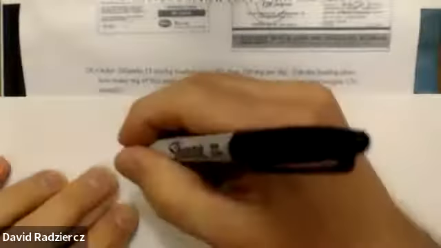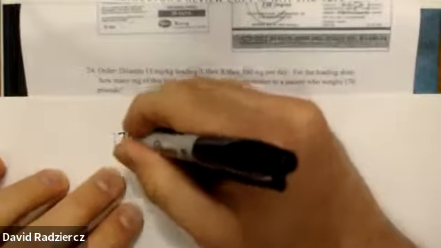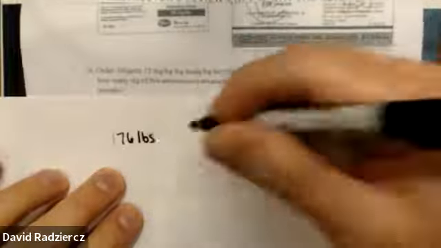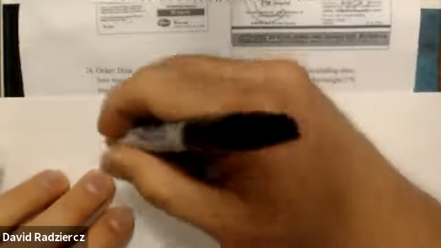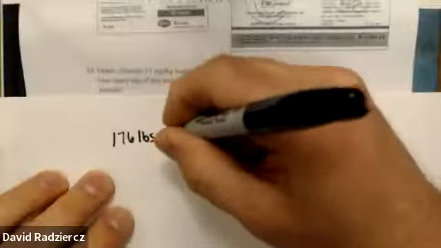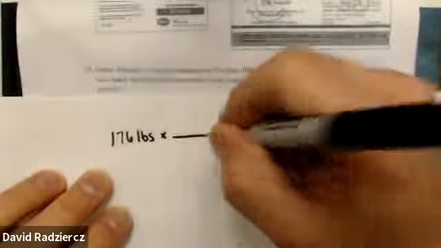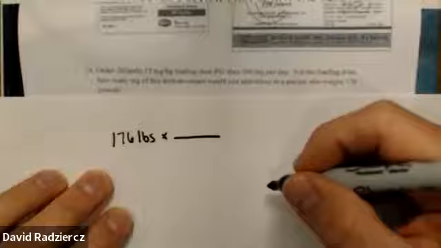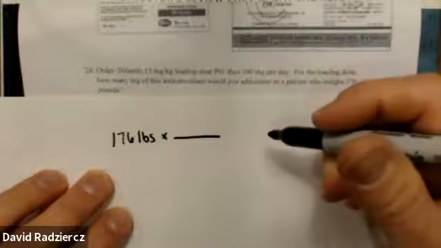So I have 176 pounds, and I need to convert that to kilograms. You know how to do this. I'm going to show you the dimensional analysis way. If you just automatically divide by 2.2, you're doing it right.